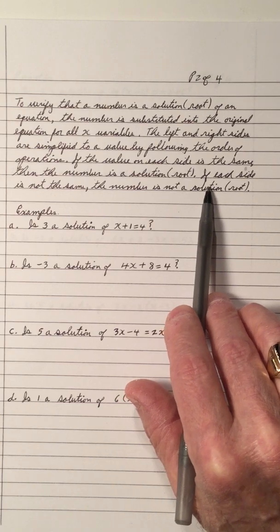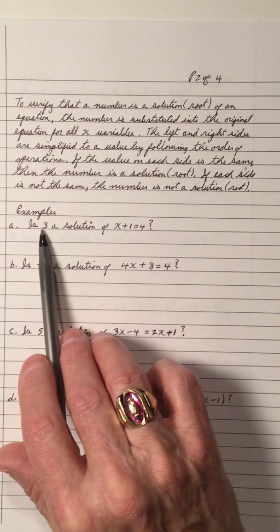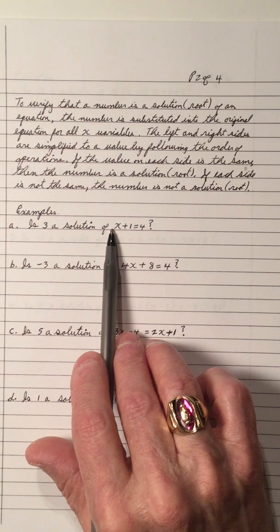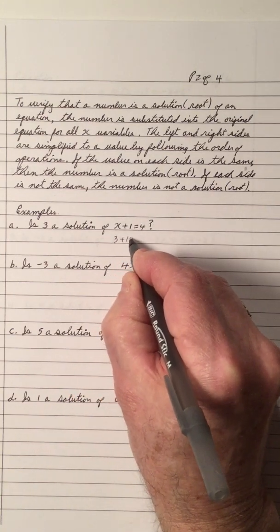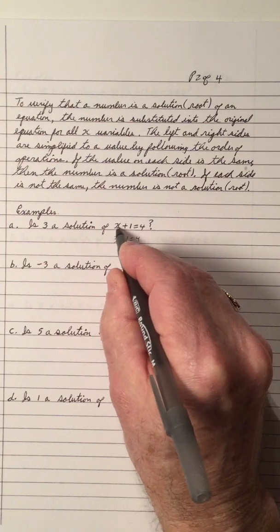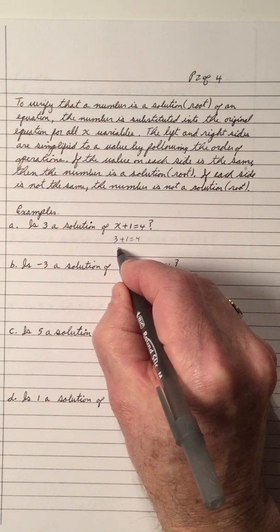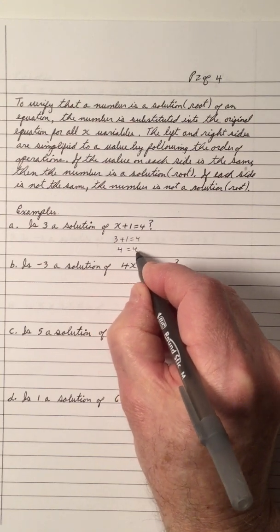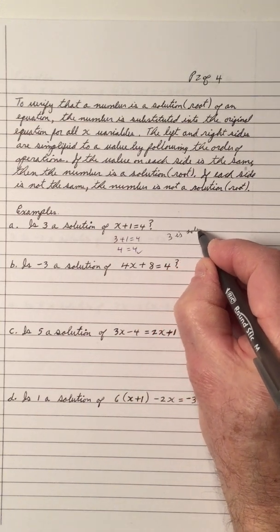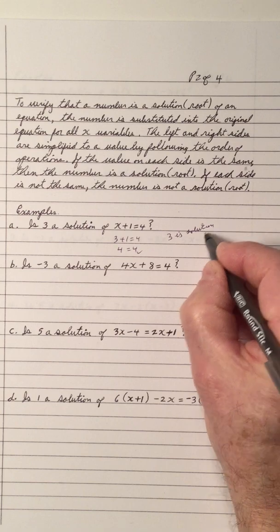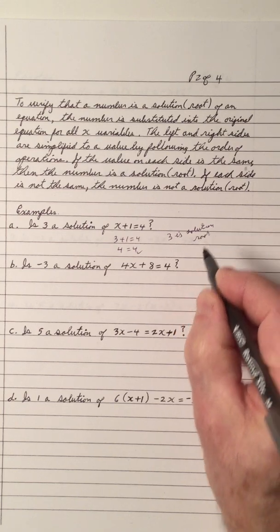Let's do some examples and explain. Example 1, is 3 a root of this? Let's check. We put 3 in the place of x. 3 plus 1 is 4, 4 equals 4, so 3 is a solution. Or we could say 3 is a root.